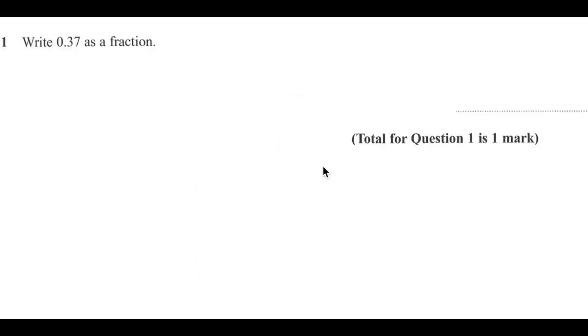Question 1. Write 0.37 as a fraction. Well, the answer is 37 over 100. And that's our final answer.